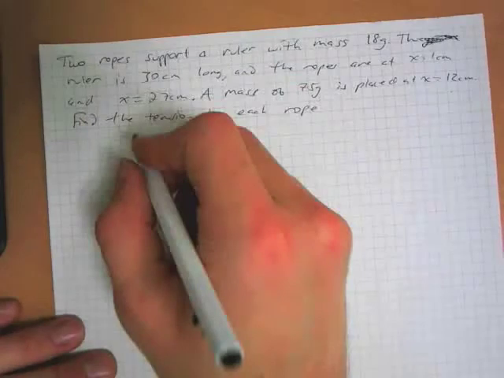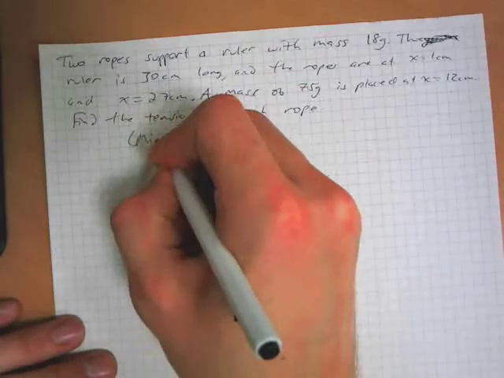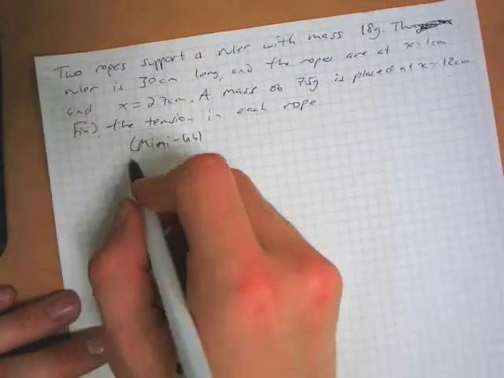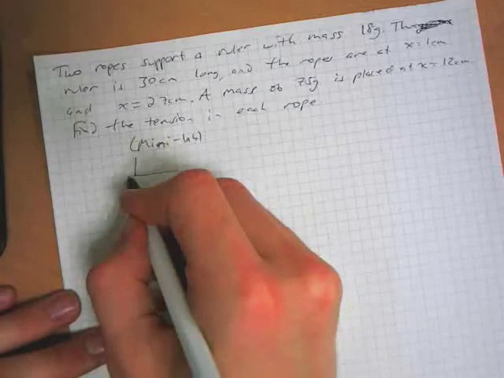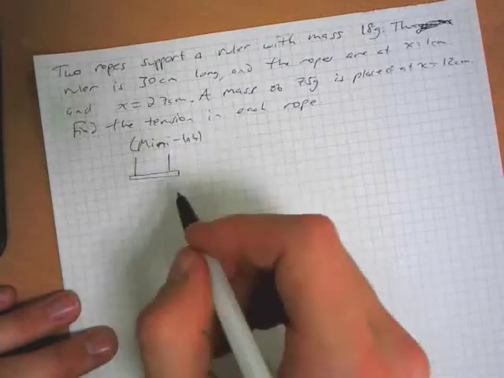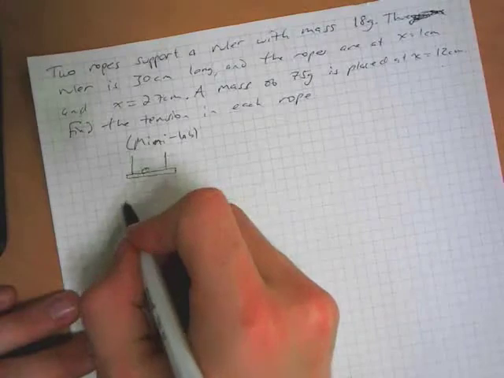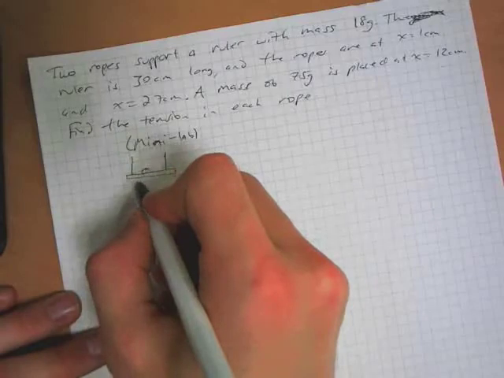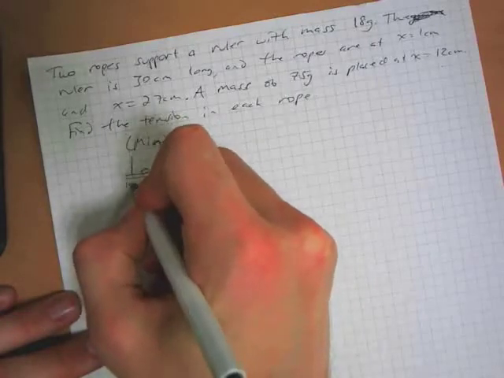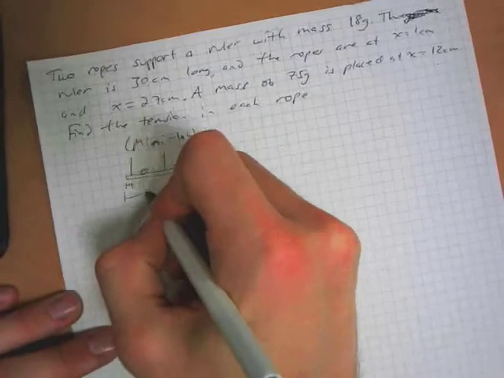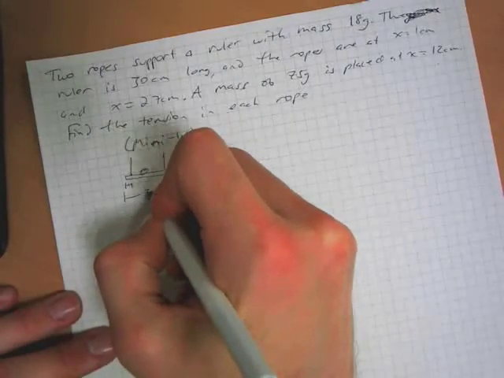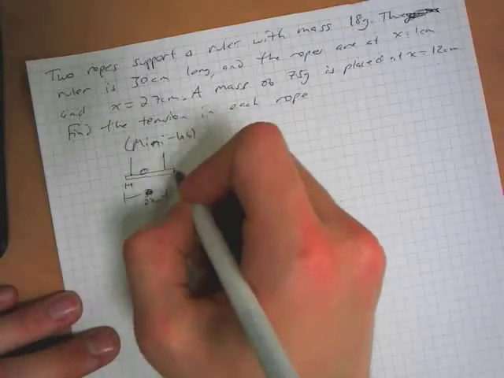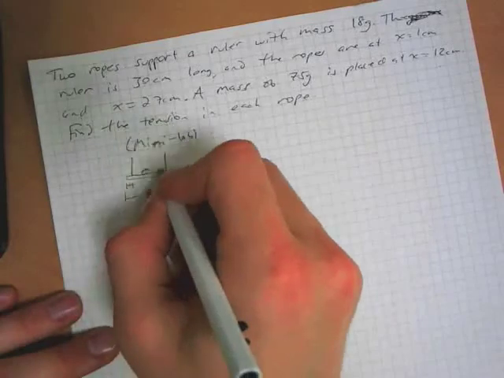And we're actually going to do a mini lab that will basically be this exact situation. So what's going on here is we've got a rope, we've got a ruler, we've got our rope anchored at the other end of the ruler, and then we've got a mass chilling out somewhere on the ruler. So this is 1 centimeter. Over here, sorry, 27 centimeters. Up to here, the whole thing's 30 centimeters long. And then this mass is at 12 centimeters.